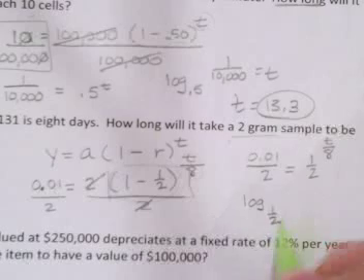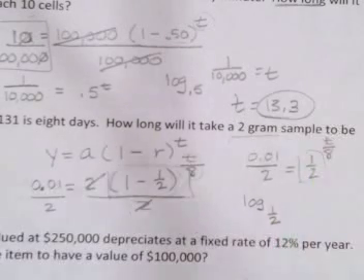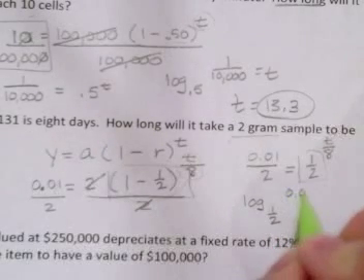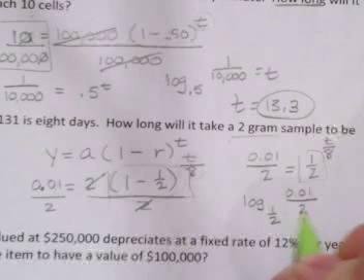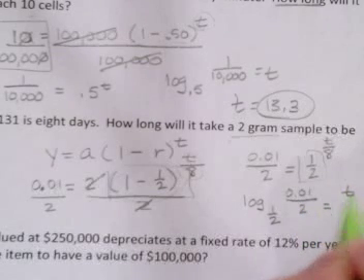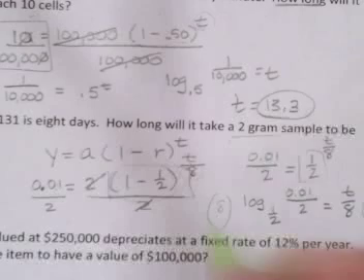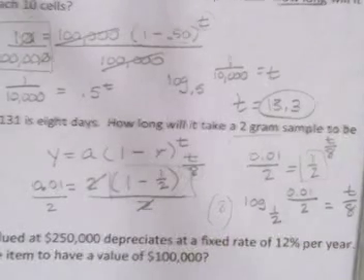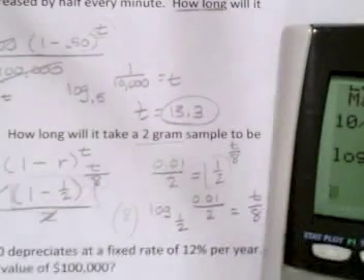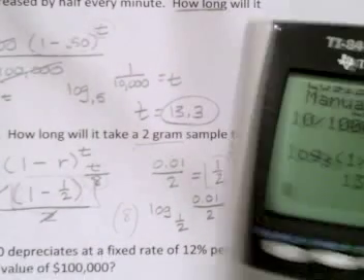Log, my base is 1/2. I get that from here. Of 0.01 divided by 2 is equal to t divided by 8. And I will have solved for t when I multiply both sides by 8. So let's go ahead and evaluate what the log base 1/2 of 0.01 divided by 2 is.